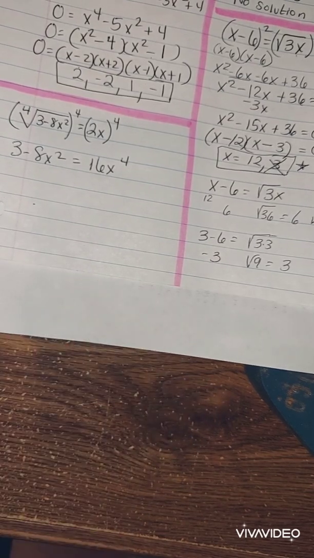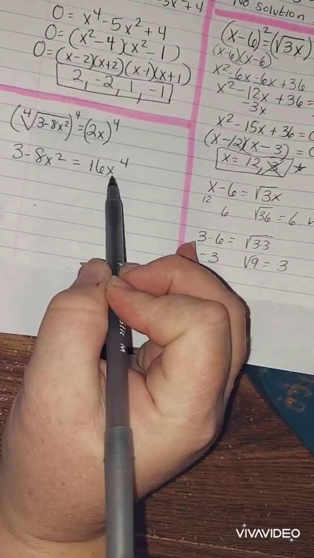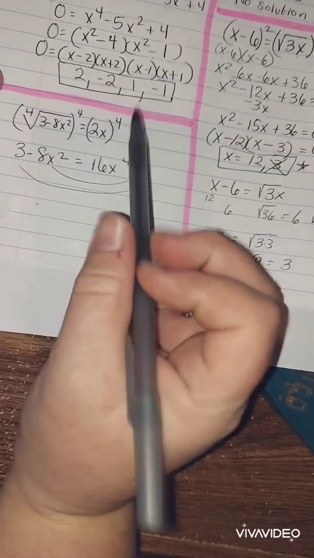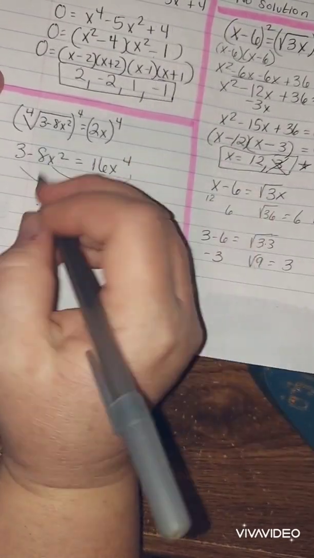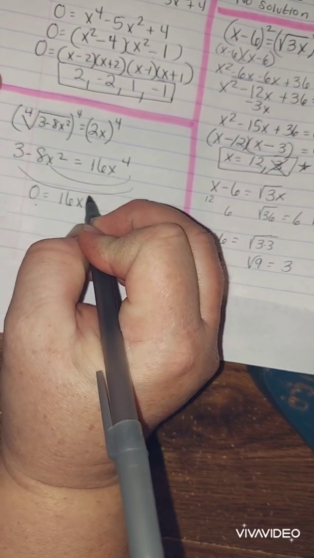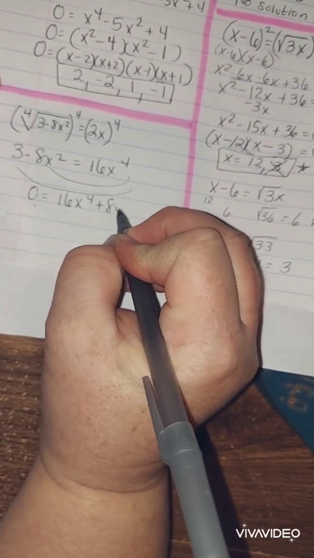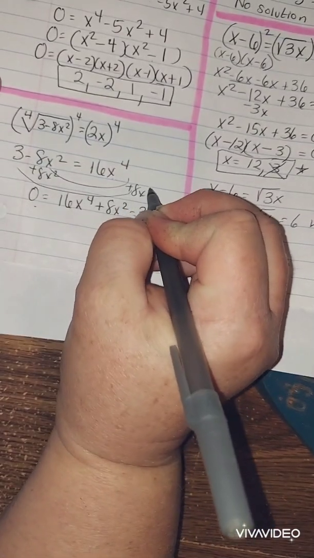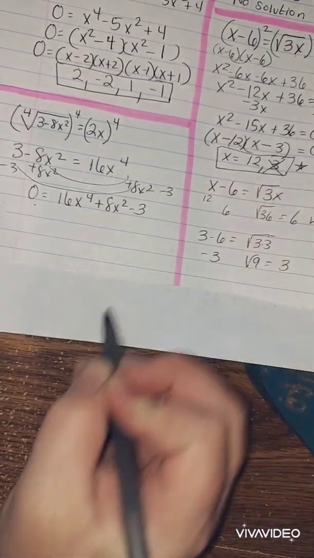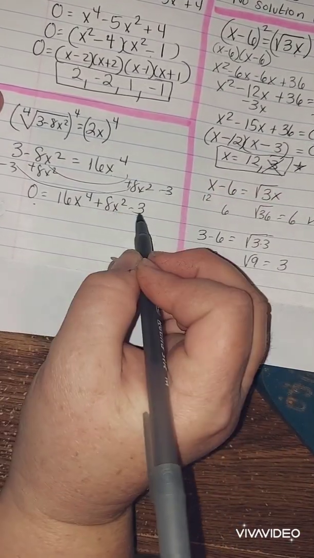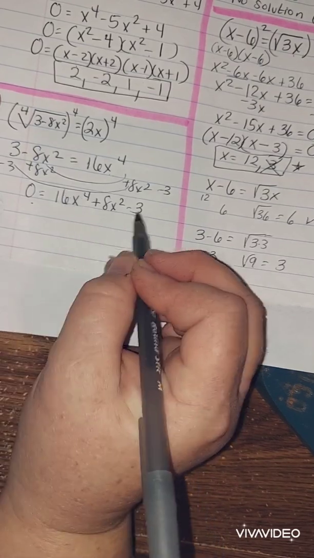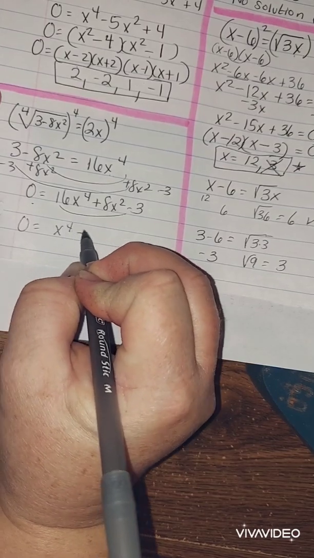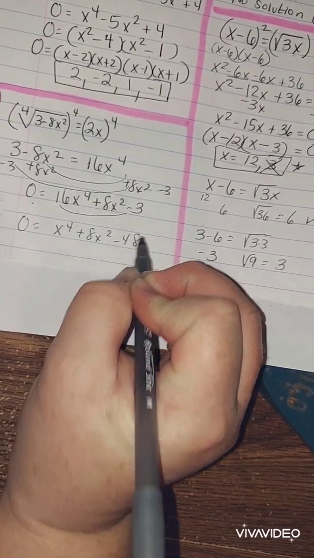So x to the fourth. Looks like I need to move everybody to this side. Okay, and very similar to what you did up in this one, 0 equals 16x to the fourth plus 8x squared minus 3. So plus 8x squared on each side, minus 3. Okay. All right. So can't divide. Looks like I might need to do the Cole-Brooklyn method. So 0 equals x to the fourth plus 8x squared minus 48.